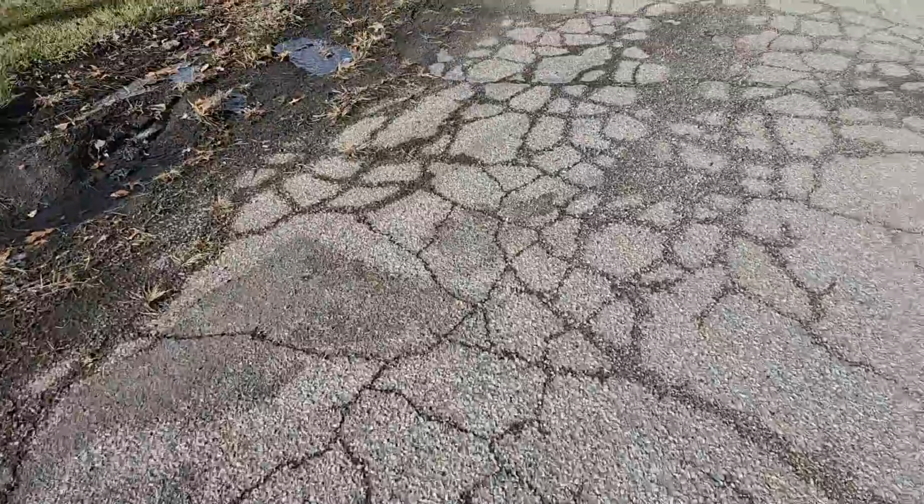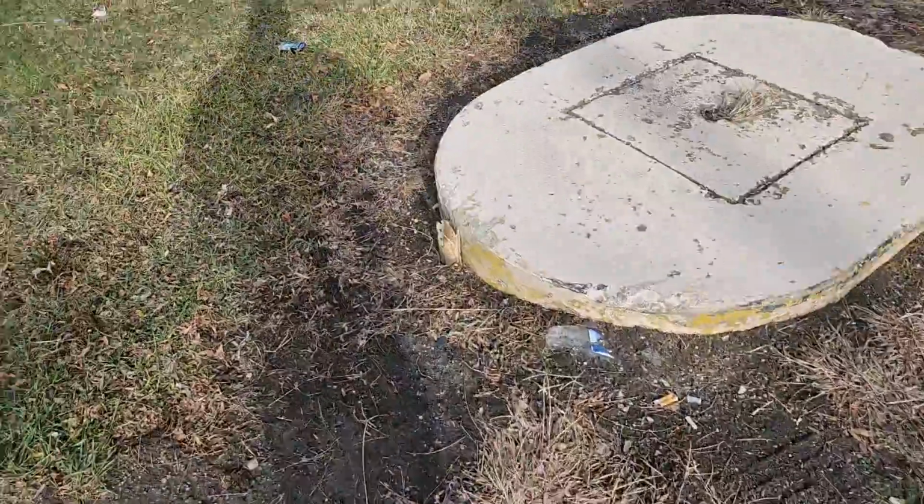Now, sometimes when they do asphalt too, they may go and put new asphalt down. Now, what you see, this is old asphalt. Now, I'm going to show you what new asphalt looks like. This right here is brand new asphalt. You can see that the asphalt should be sealed, but it hasn't been sealed. You can see the difference.